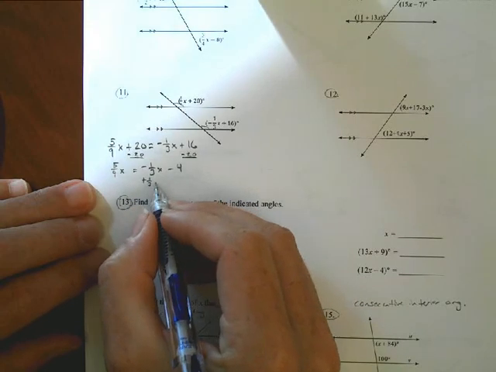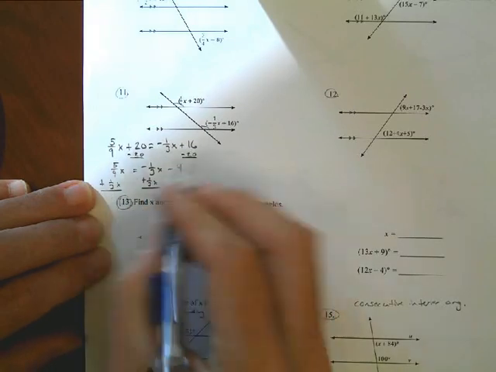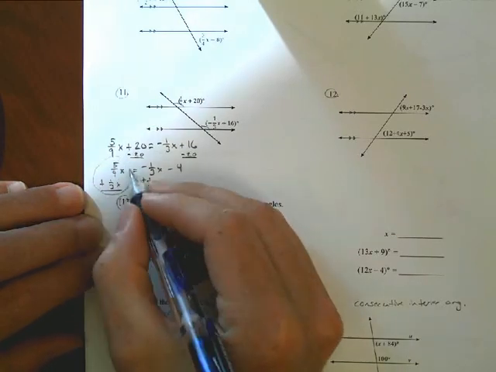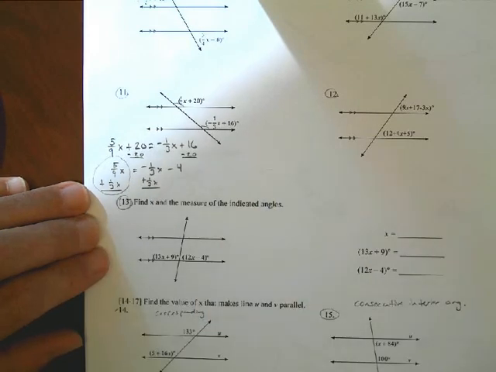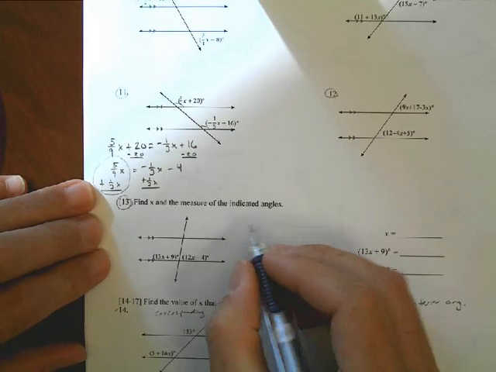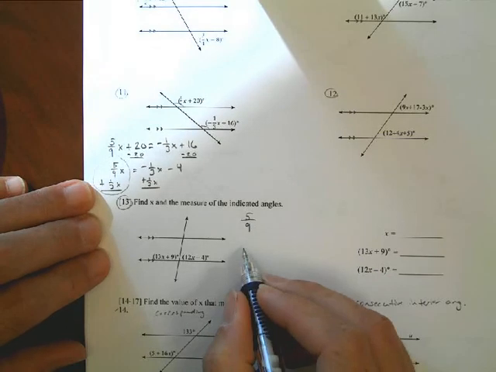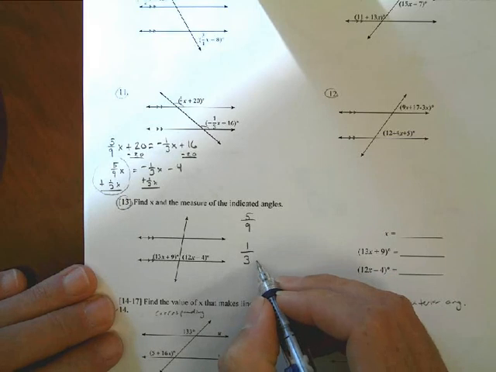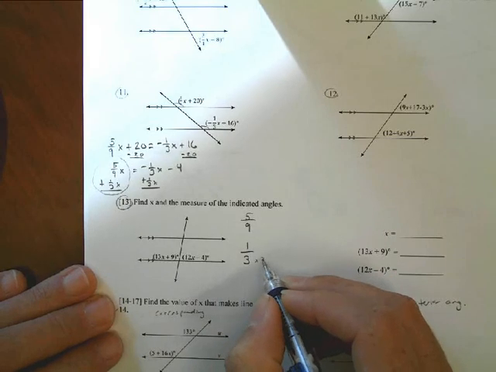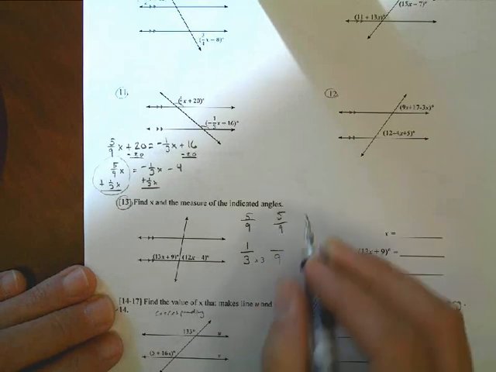So if I add 1/3 x to both sides, now I have a fraction addition problem, right? So I have 5/9 plus 1/3. Let me go ahead and choose a space right here. For 5/9, I have to have a common denominator in order to add up fractions. Fortunately, I know that 3 times 3 will give me 9, and I have a common denominator of 9 at that point.